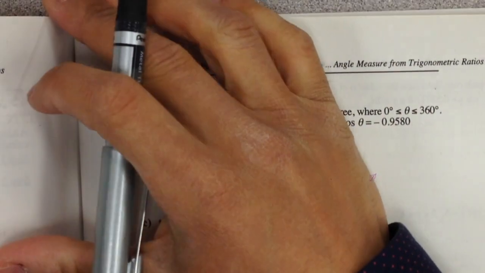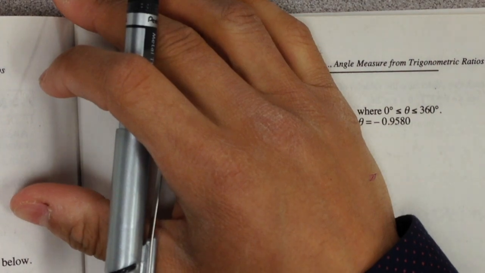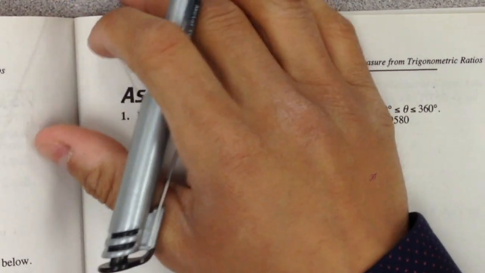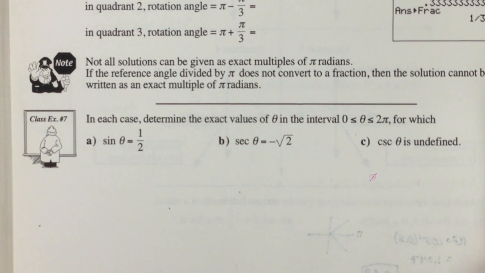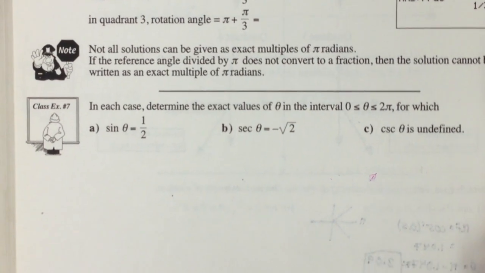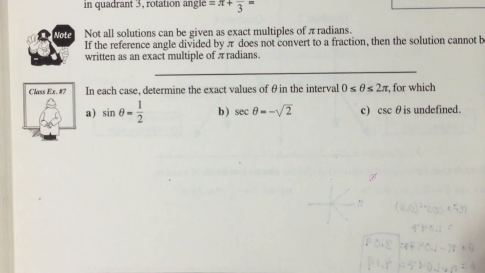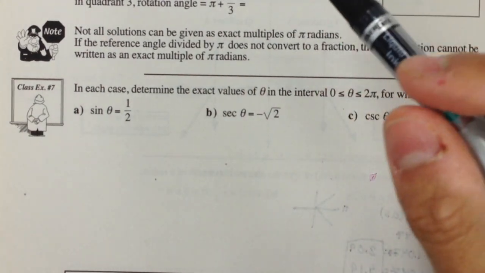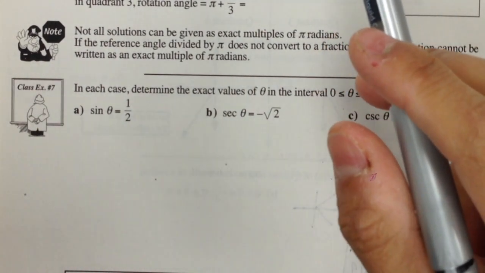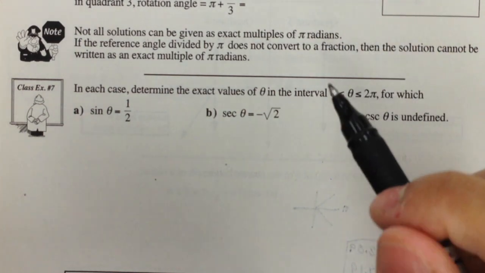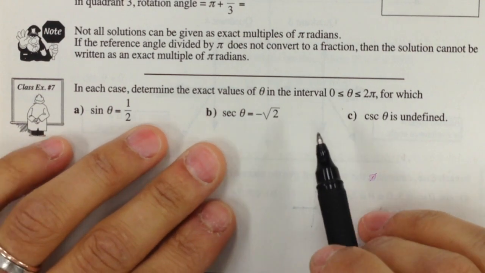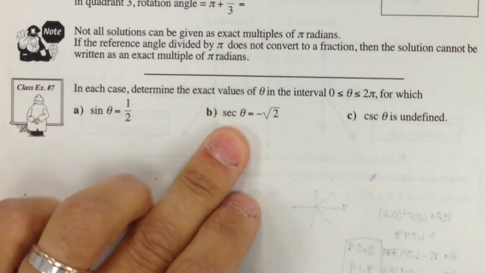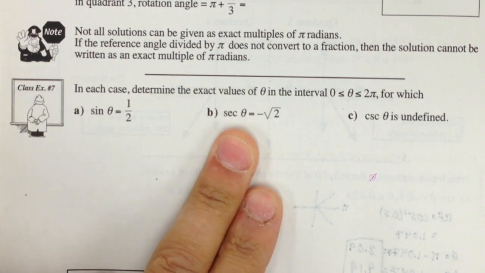All right, the last example we're going to look at is class example number 7. I recommend that you read the section up here first. It walks you through some different ways to use your calculator, and it also explains the angle measure as an exact multiple of pi radians, which is also helpful. But let's look at this example B, where it's using the secant.